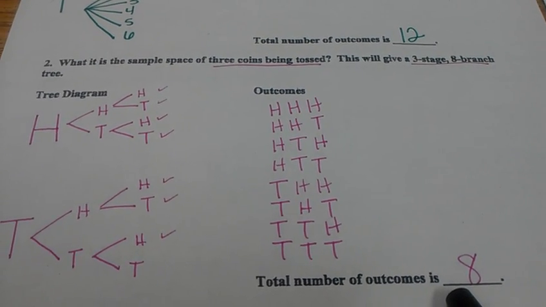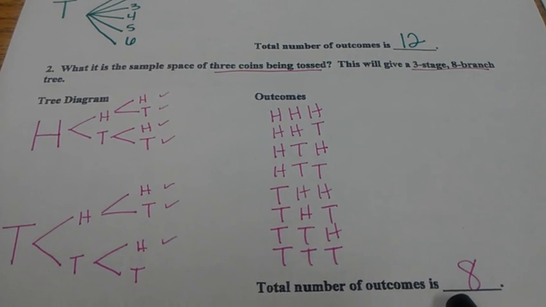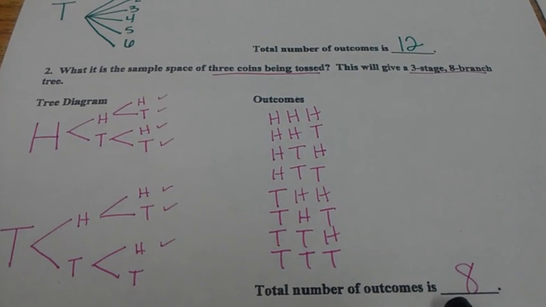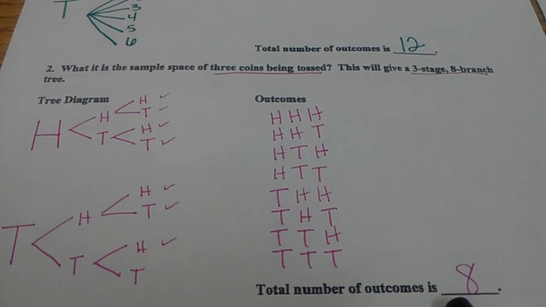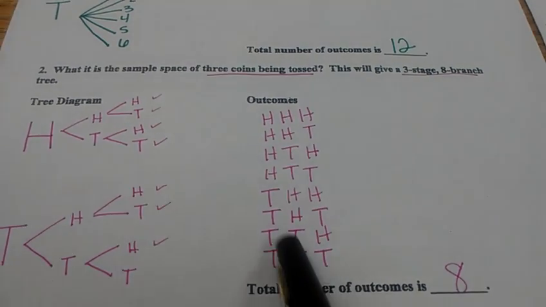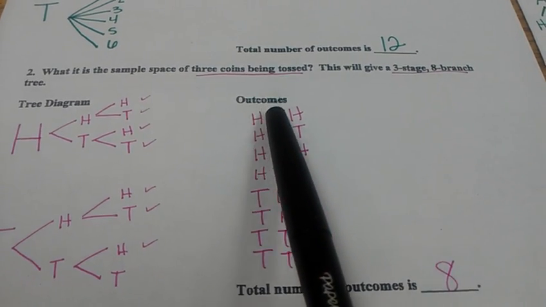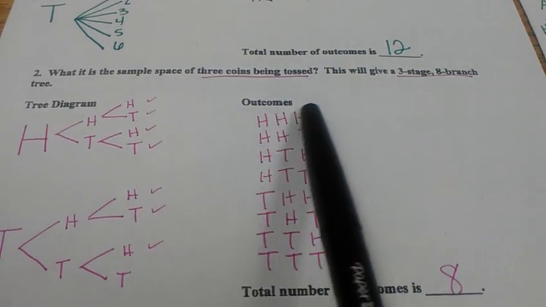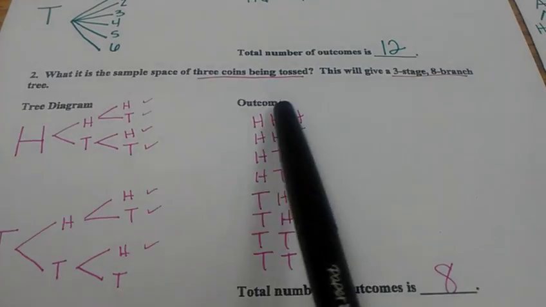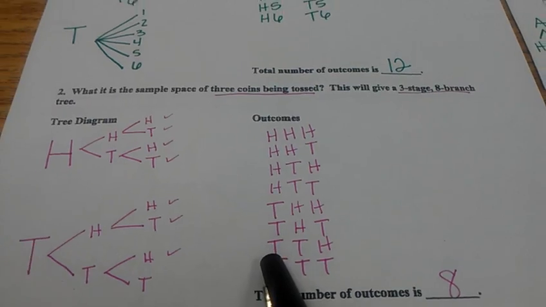8 outcomes. So if I were to ask you, what is the probability of getting 3 heads in a row? Well, look at your possible choices. 3 heads in a row. There's 1, 2, and 3. That's 1 out of 8 possibilities, 1/8.